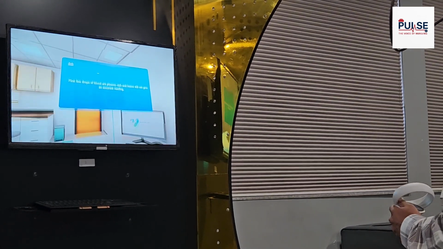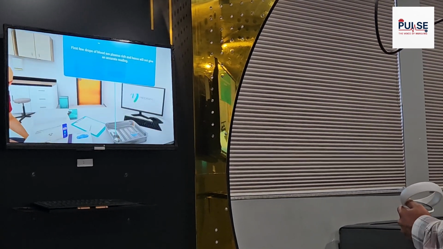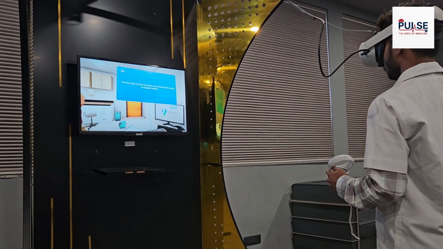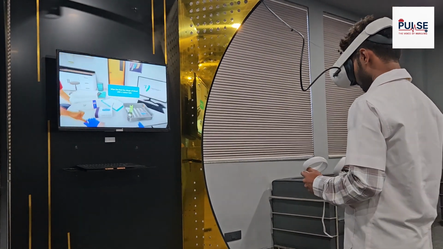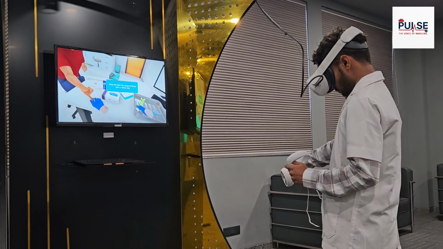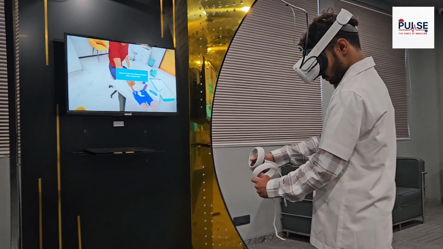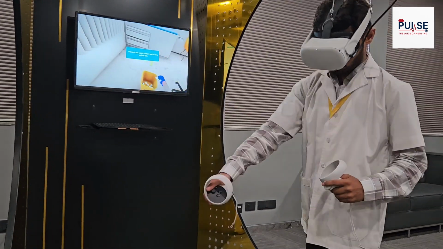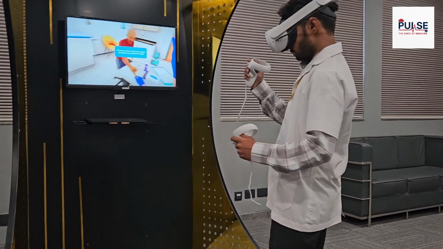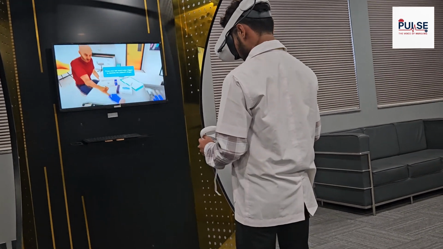The first few drops of blood may contain plasma and hence will not give an accurate reading. Wipe the first few drops of blood with a cotton ball. Discard the used cotton ball in the yellow bin. Press your left hand index trigger to squeeze the patient's finger.